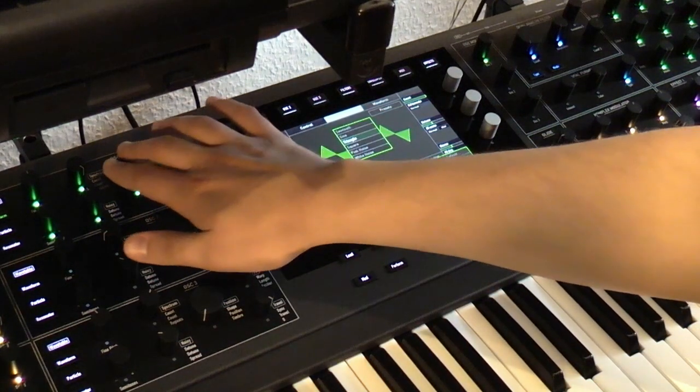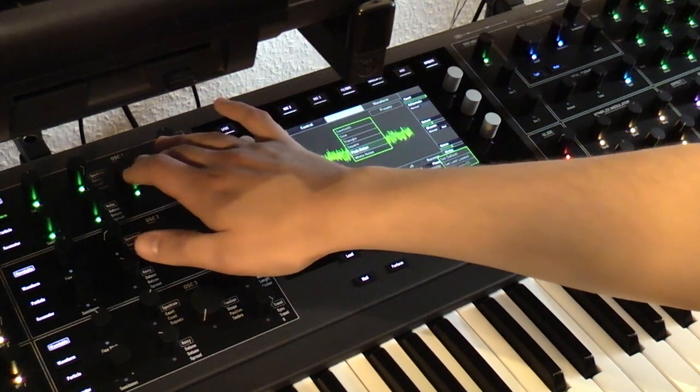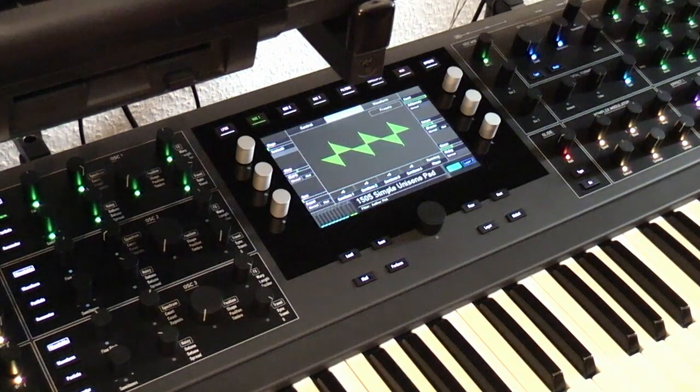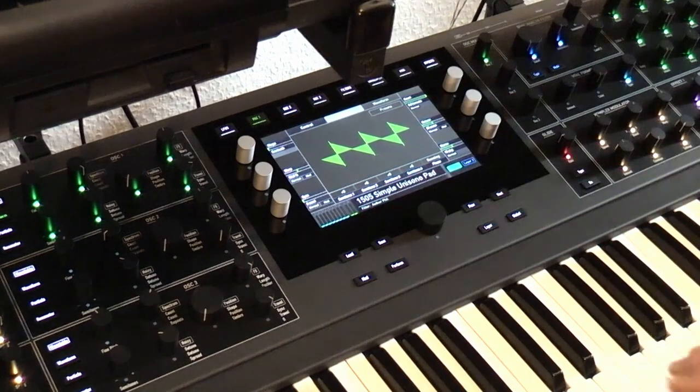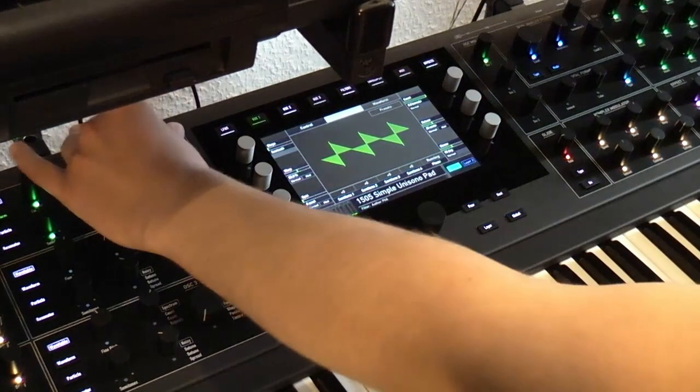You've got the normal waveforms like sawtooth, sine, triangle, square, pink noise, and so on. The interesting thing is that you can morph between multiple waveforms with this knob here.